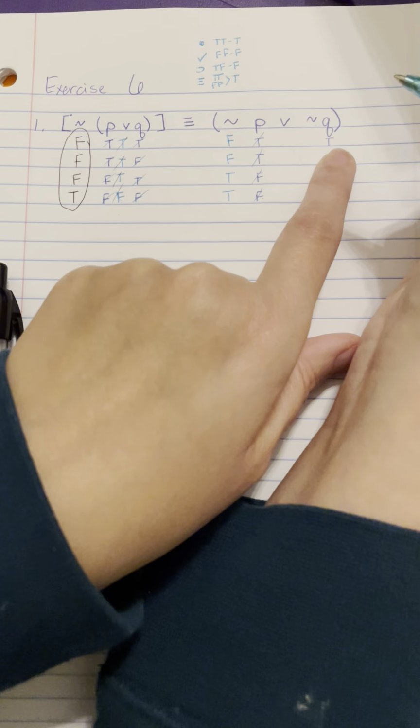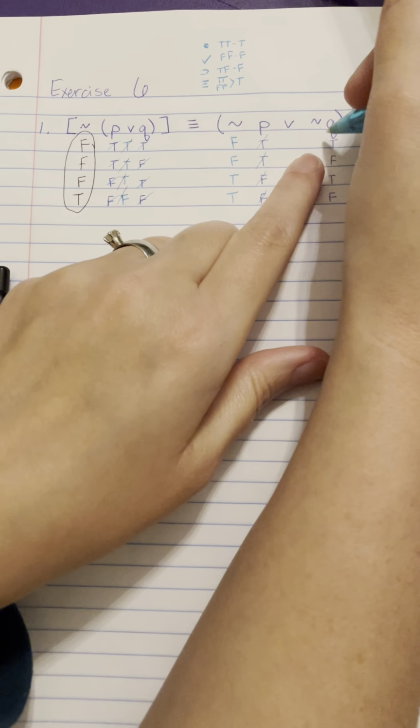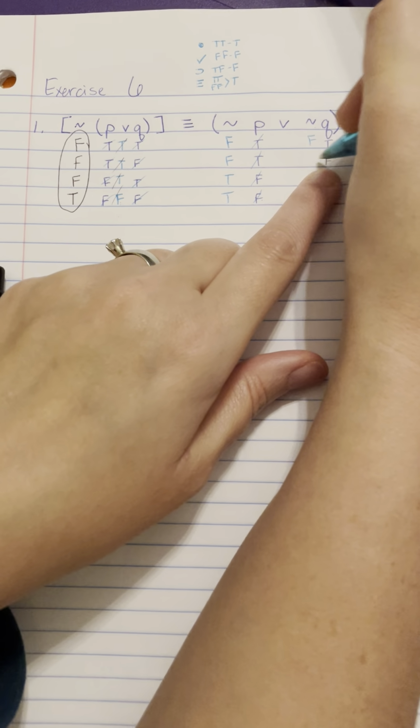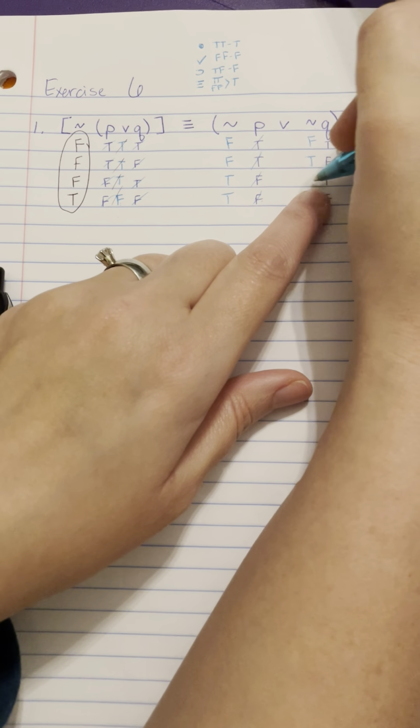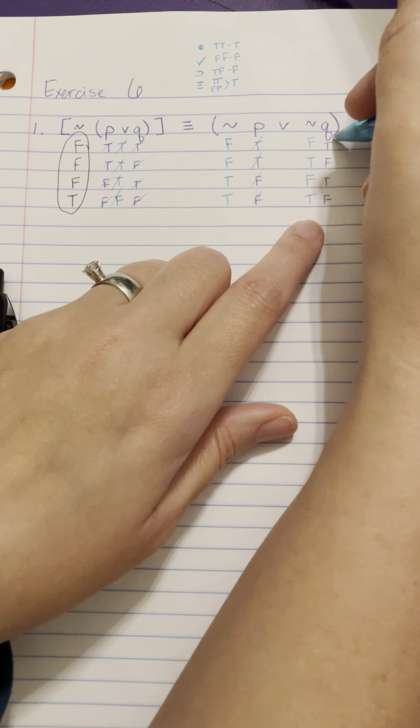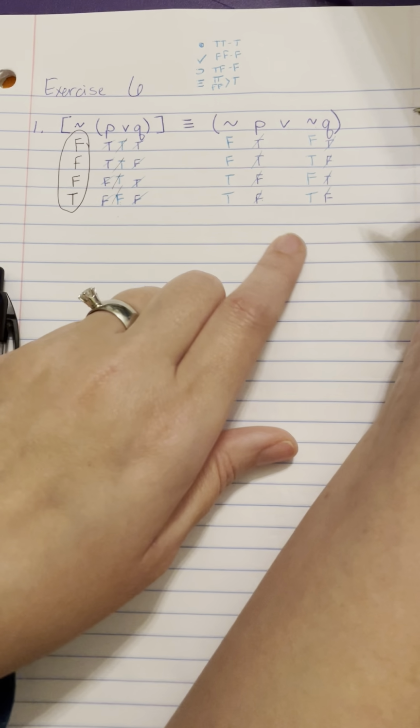Okay, now we're going to go to this one and do the opposite for this one right here. So this one, the opposite would be false. The opposite of false is true. The opposite of true is false. The opposite of false is true. Okay, and we're done with that one.